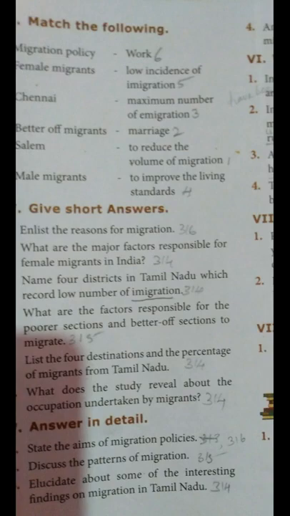The question is, what are the major factors responsible for female migrants in India?